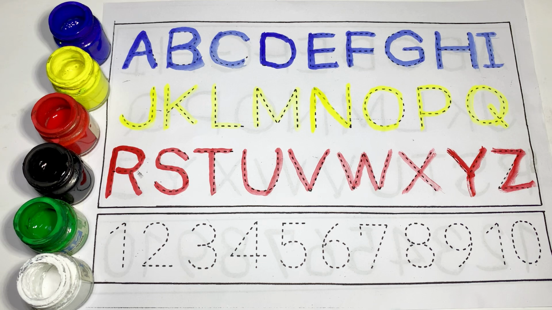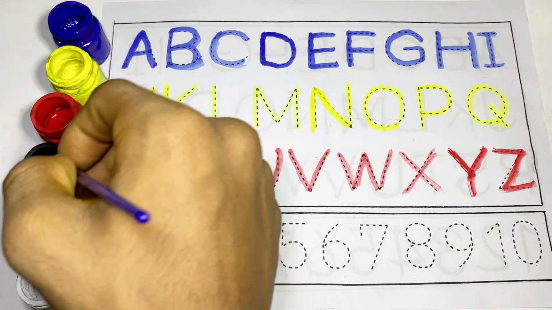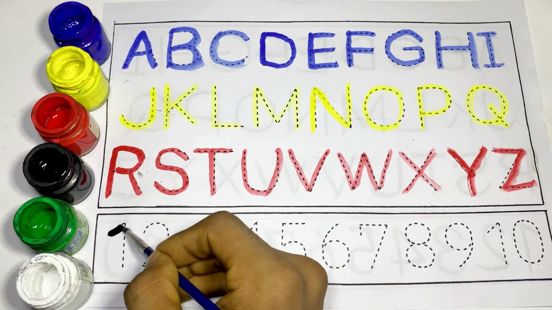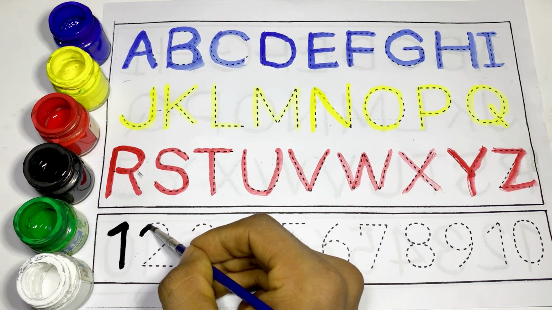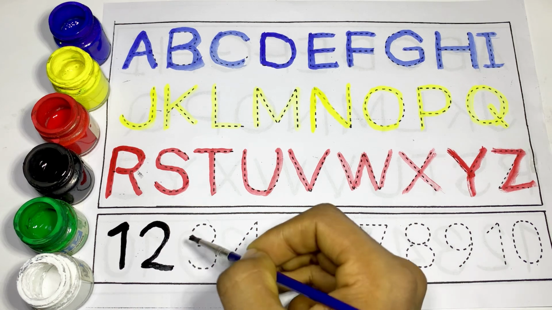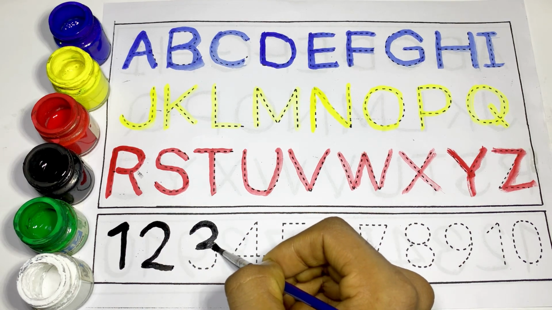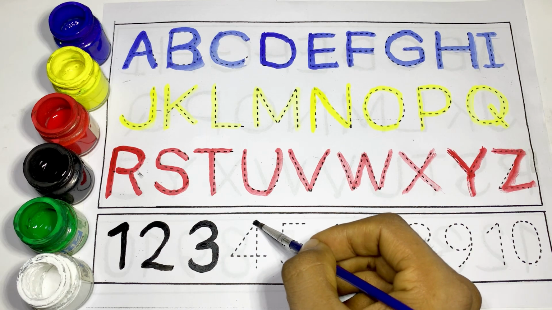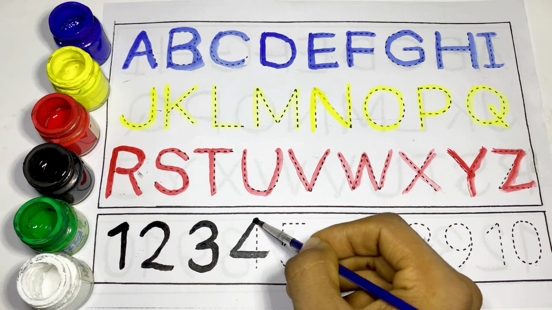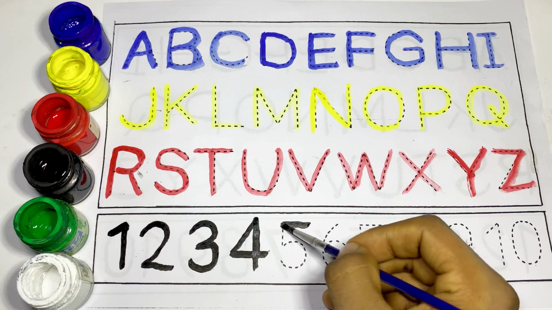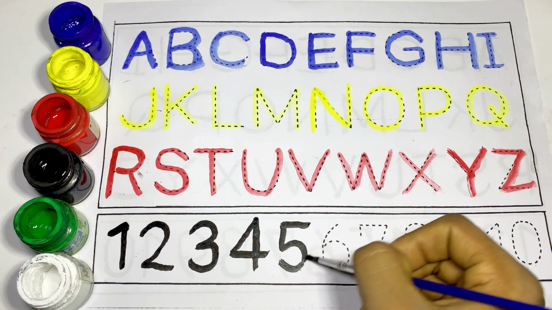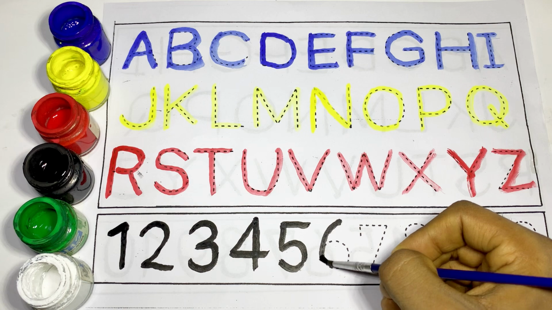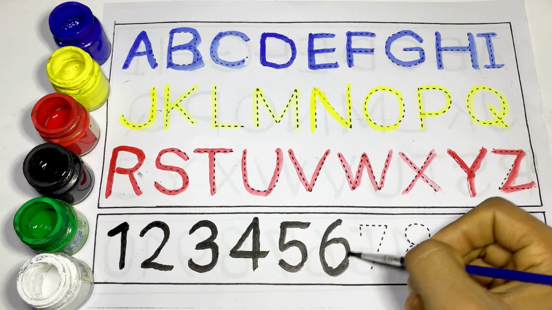Kids, now numbers, and first read 1, the numbers of 1, and use black color. O N E, 1. 2, T W O, 2. 3, T H R E E, 3. 4, F O U R, 4. 5, F I V E, 5. 6, S I X, 6.